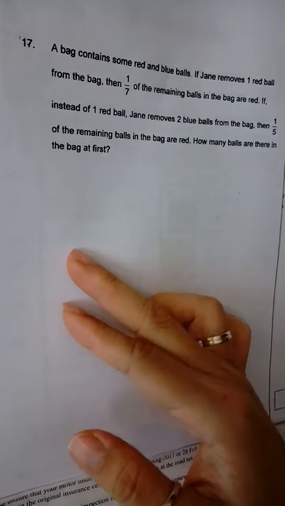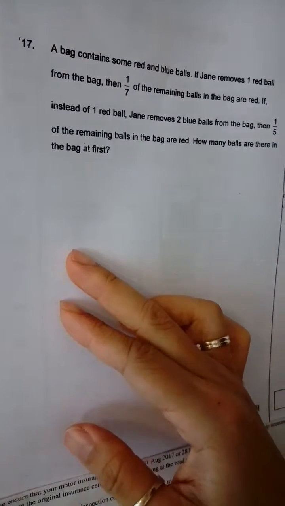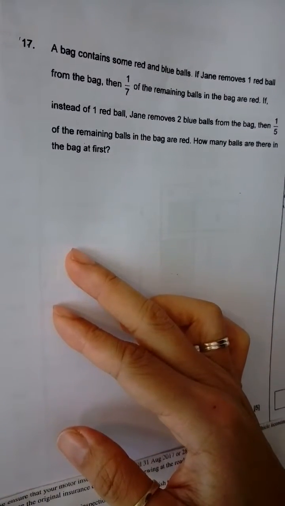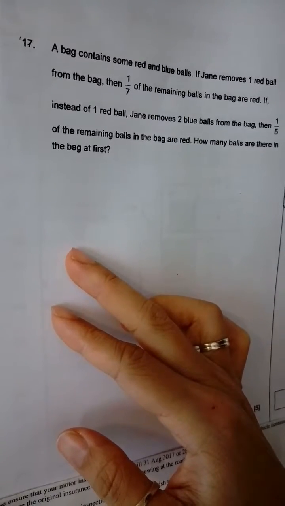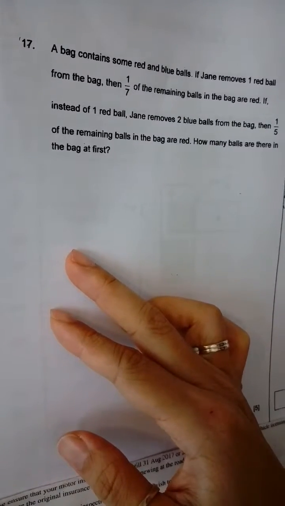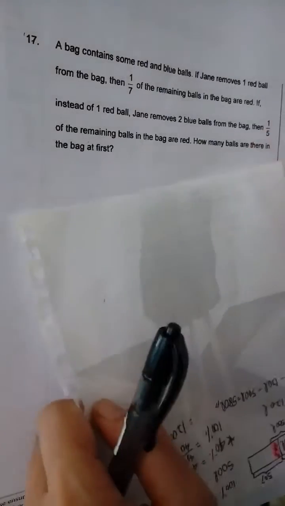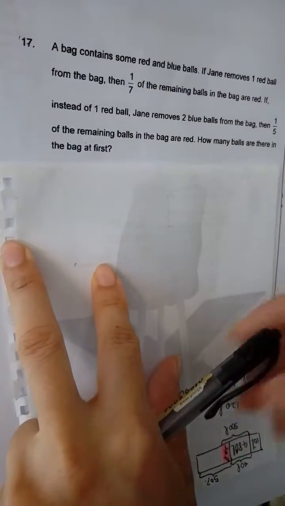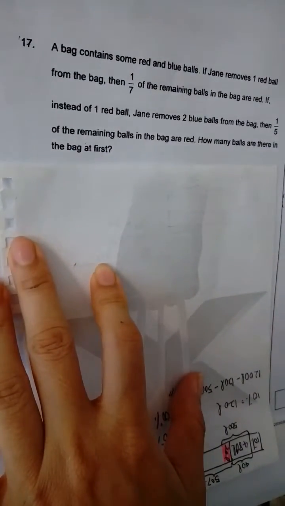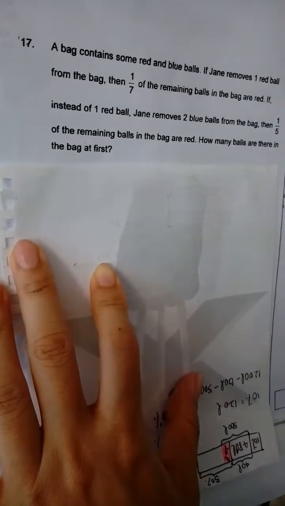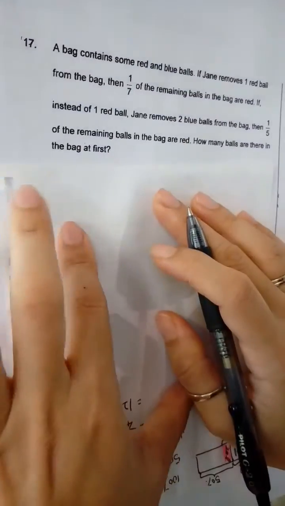The answer at the back uses unit and part. I'm also going to use unit and part. The only difference is that the teacher who wrote the answer didn't tell you how he or she got the units and parts. So for some people, if you're weaker in your math, you totally don't understand what's going on. I'm going to draw for you.